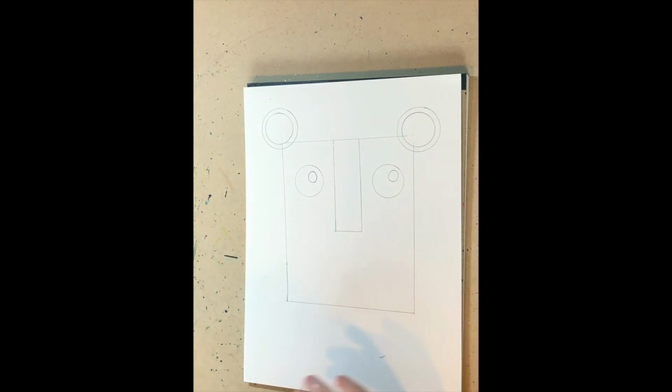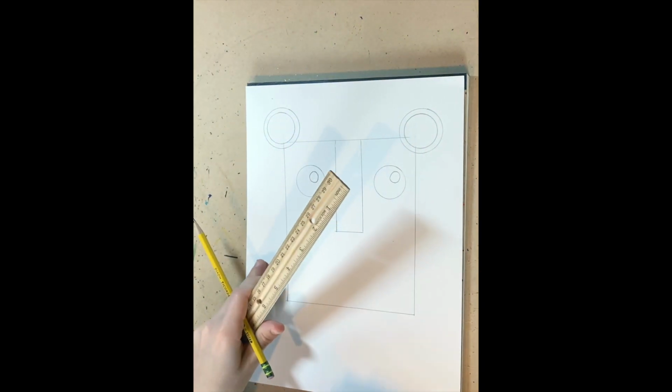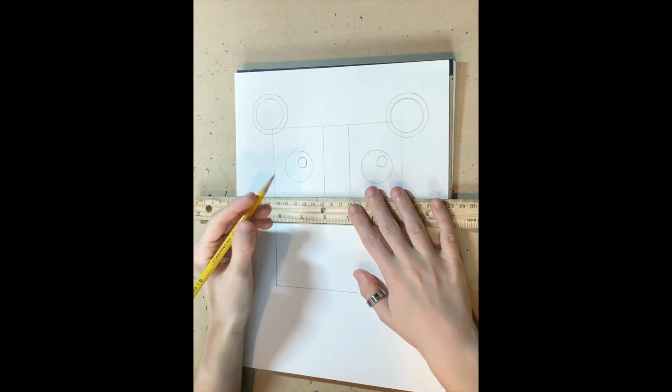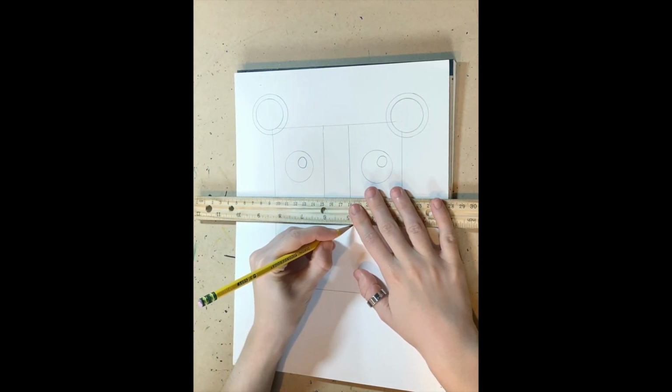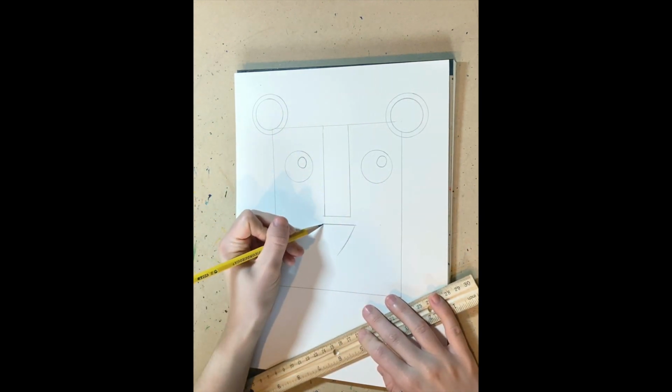And we're going to create the nose and the mouth. The nose, the shape is going to be a triangle.